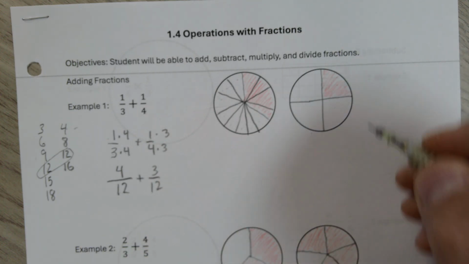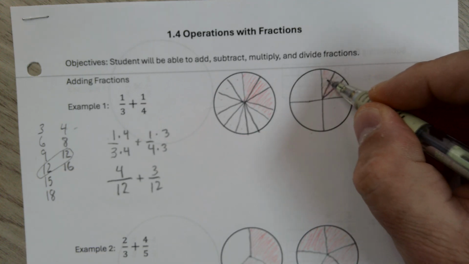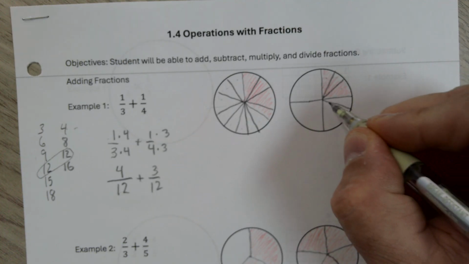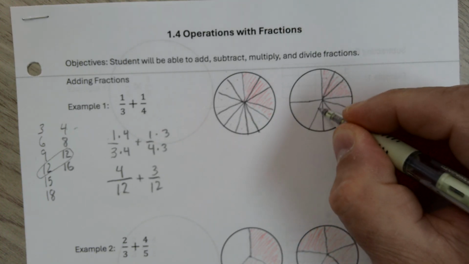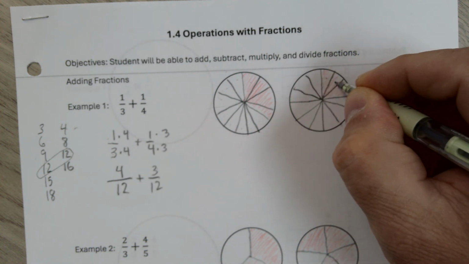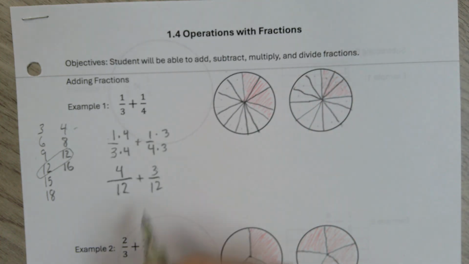Let's start with the numerator. We have 1 slice here. We're going to cut it up into thirds. 1, 2, 3. Now there's 3 pieces. And if we cut the rest of the pieces into thirds, 1, 2, 3, 4, 5, 6, 7, 8, 9, 10, 11, 12. 12 total pieces.